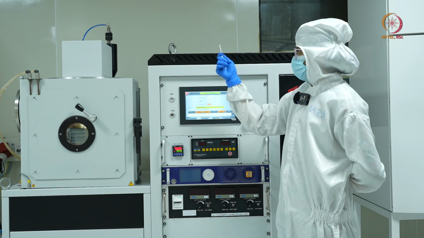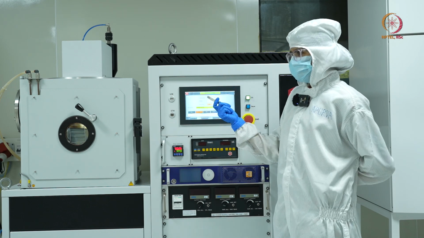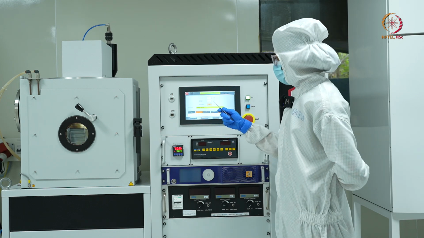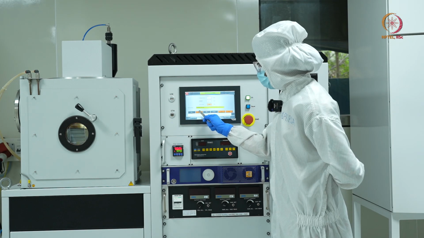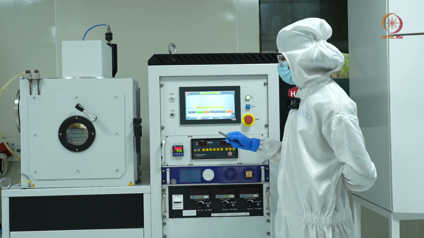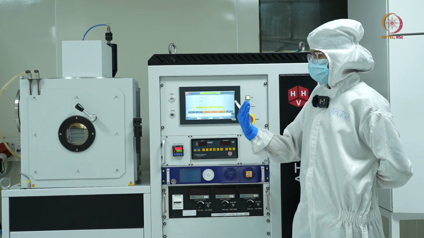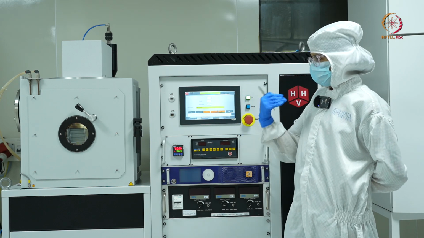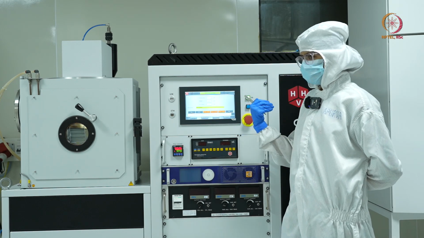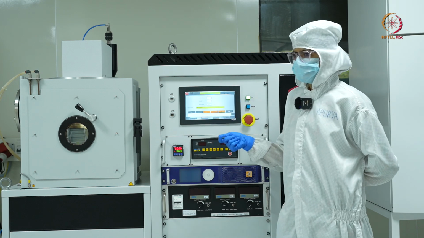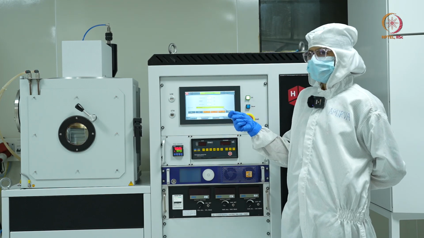So the valves have come back to their normal position, and then I'll press cycle. What cycle will do, whatever argon was present inside the chamber, all the argon will come out, and we'll keep it cycling for a few minutes and then we'll vent.